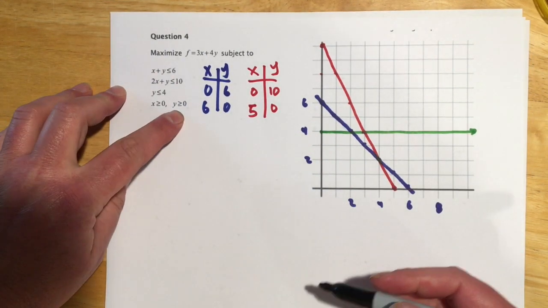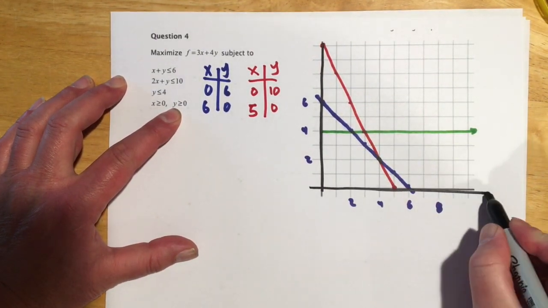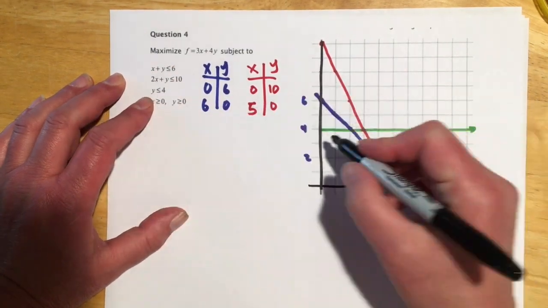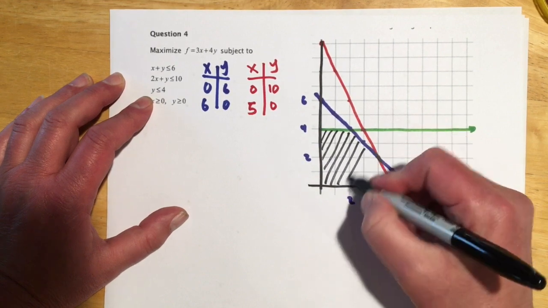And then we have x greater than 0, y greater than 0, so again that keeps us in the first quadrant. And these are all less thans, so 0, 0 is going to work, so then our feasibility region is right in there.